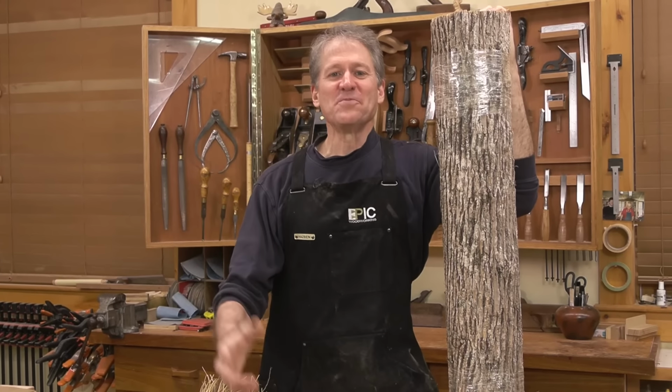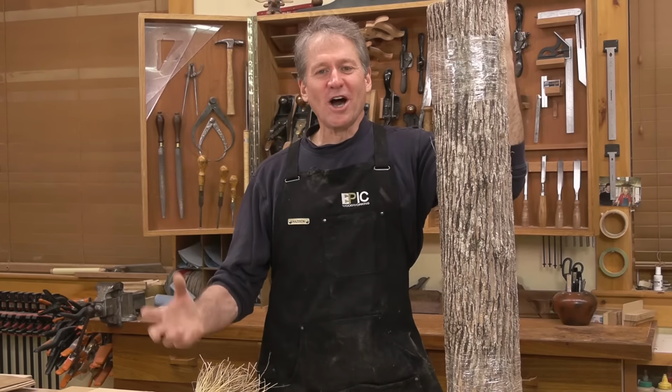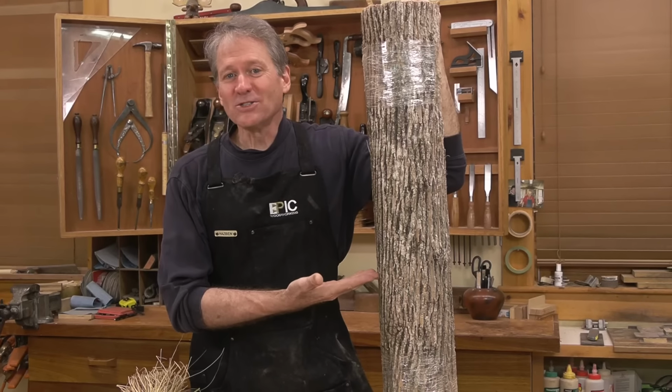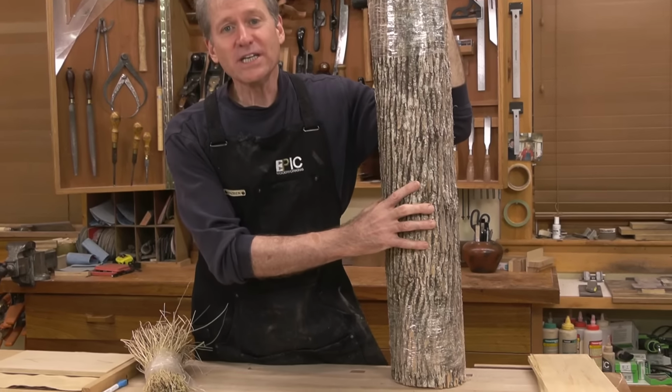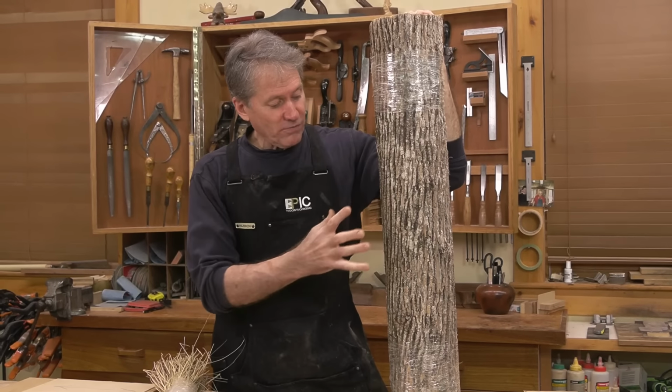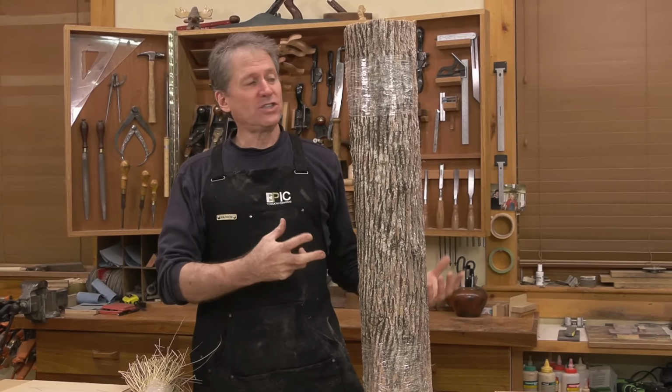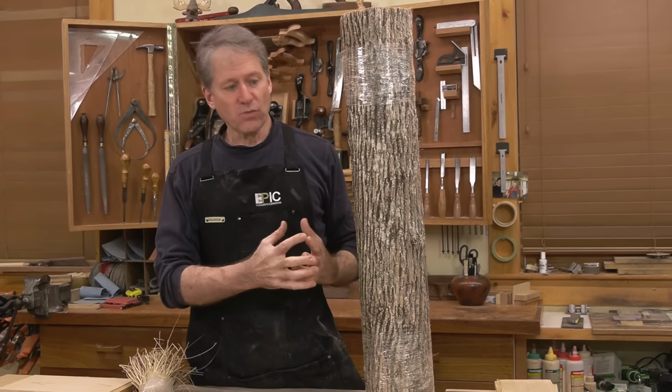All right, welcome back and welcome to the shop. I actually have a small tree right next to me, as you can see. This is a small ash tree. It's a great example of what constitutes or what makes up the properties of wood.